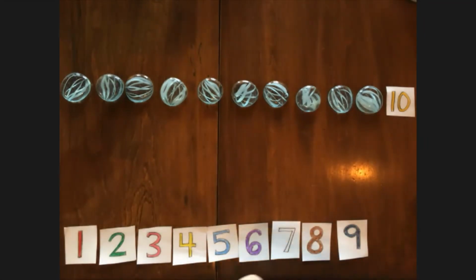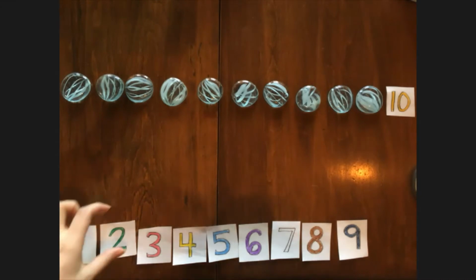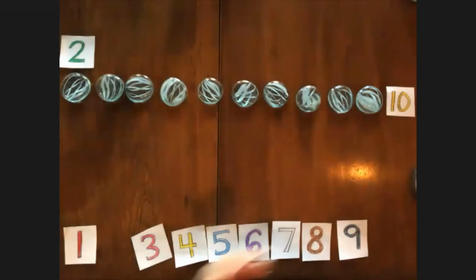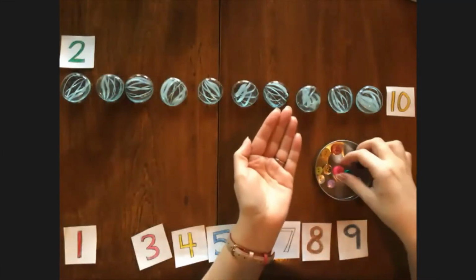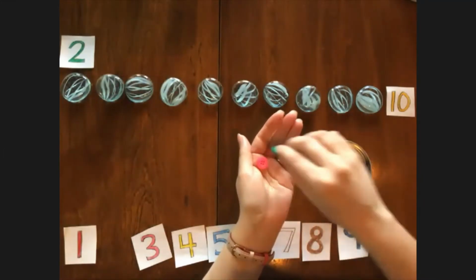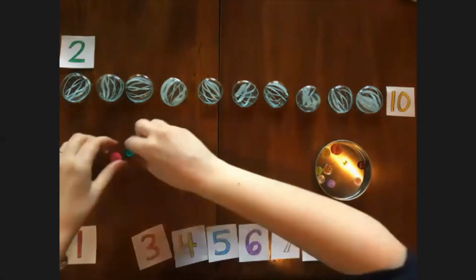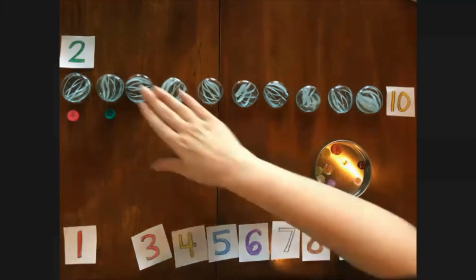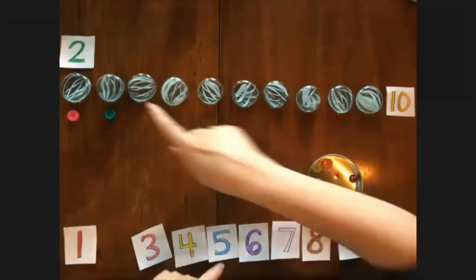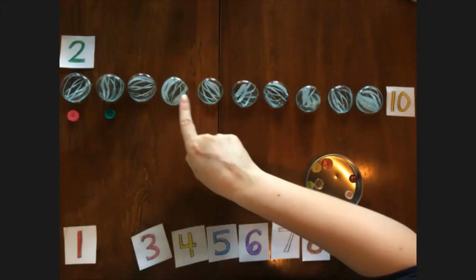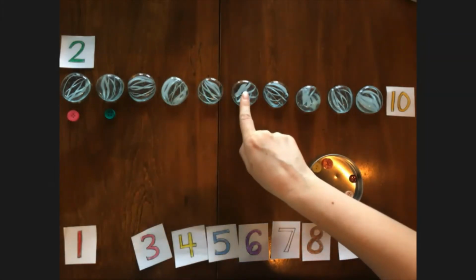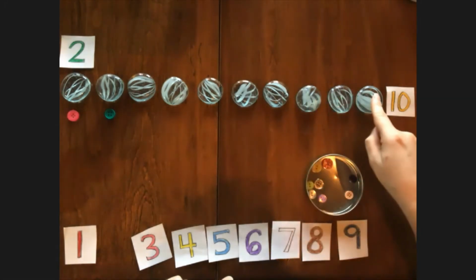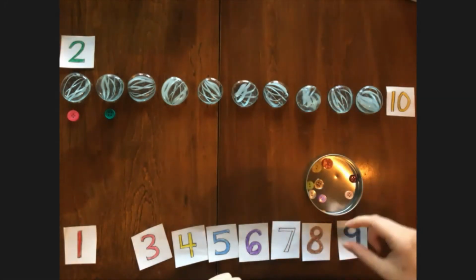Okay, next, we've already done 1 first, so let's try 2. So we need to get 2 buttons. 1, 2. Okay, let's count how many pebbles need a button. 1, 2, 3, 4, 5, 6, 7, 8. Okay, let's find the 8 right here.